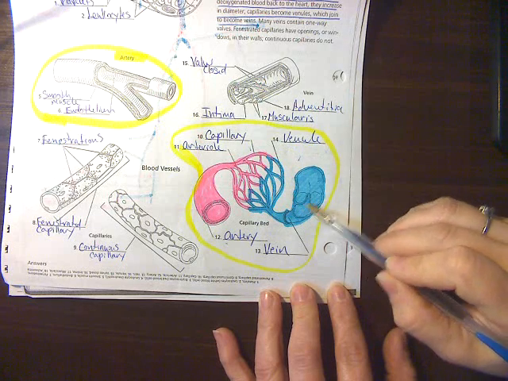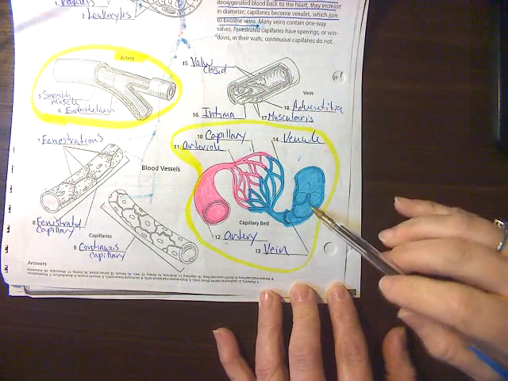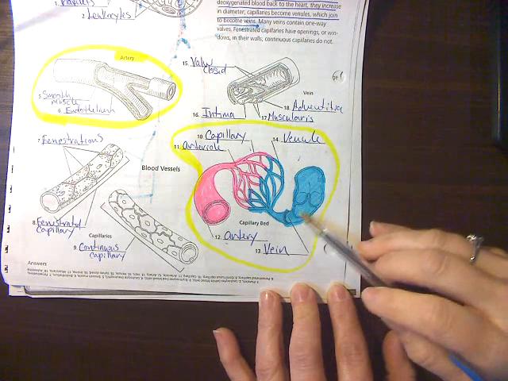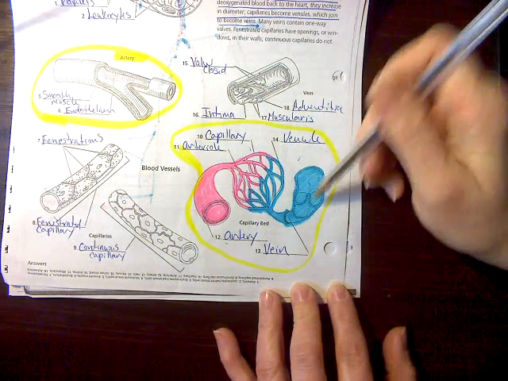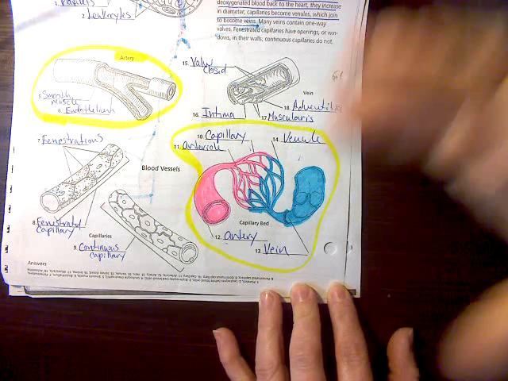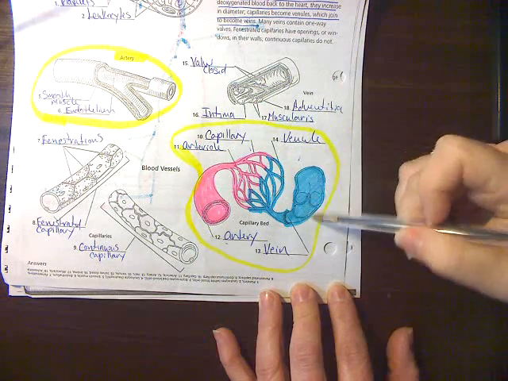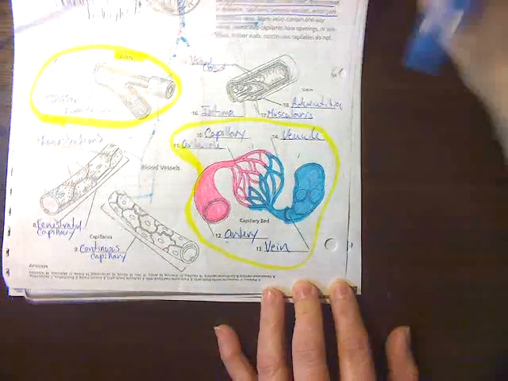Here, this little area right here, that's a valve, just like we talked about up here, and we'll talk more about this later. But you notice that it's in the vein, and basically it's going to allow one-way blood flow so that the blood doesn't backflow when the heart's at rest. Remember we talked about systole and diastole, so when the heart's in diastole, the blood doesn't go backwards.